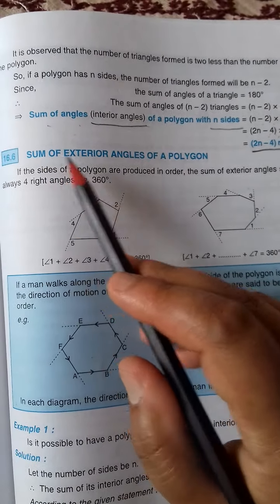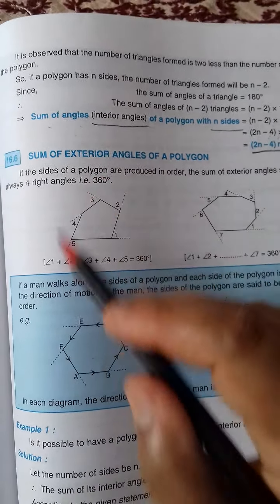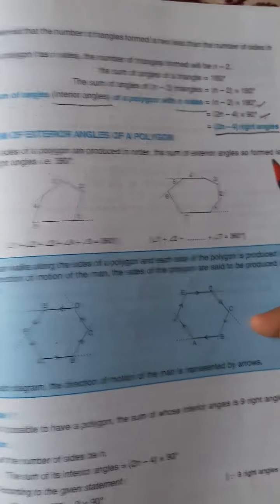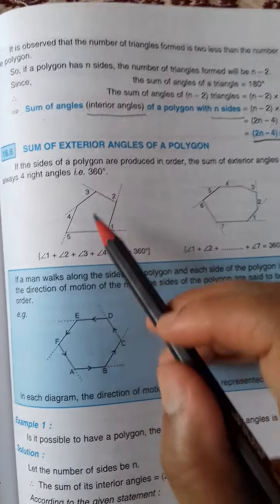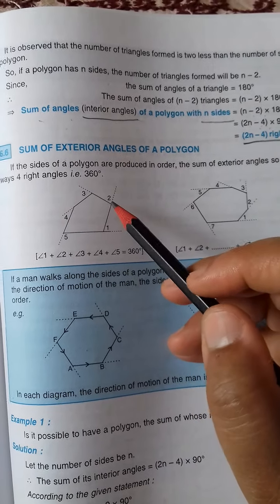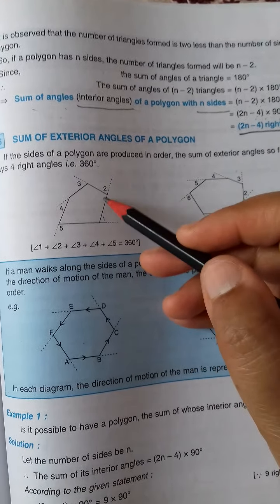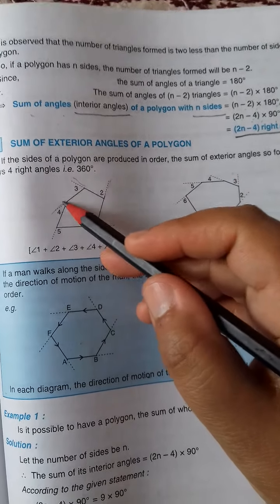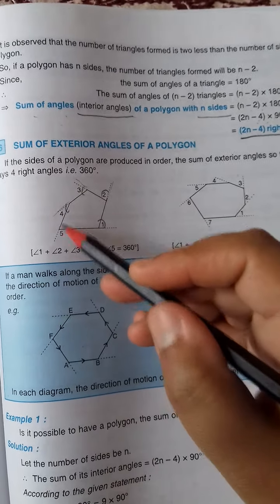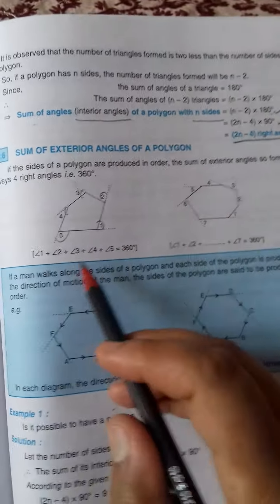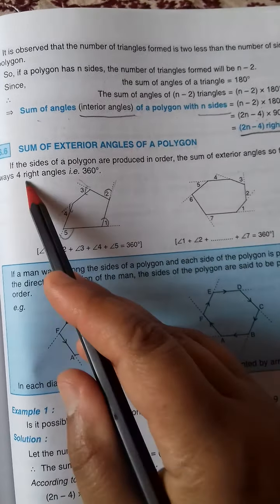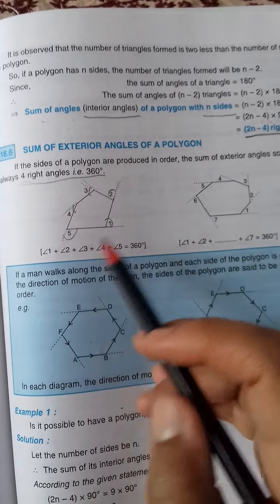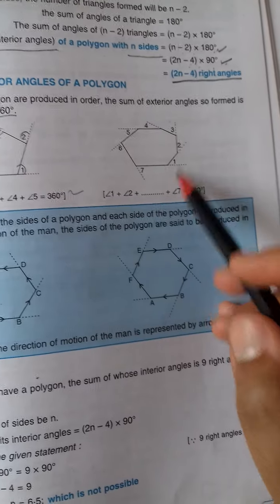Next comes sum of exterior angles, outer angles of a polygon. If the sides of a polygon are produced in order, the sum of exterior angles so formed is always 4 right angles. For example, this is the polygon. If you produce these sides further, you increase its length, so these angles which it is forming, their sum is always 360 degrees, or you can say 4 right angles. Whatever the number of exterior angles, the sum will always be 360 degrees.